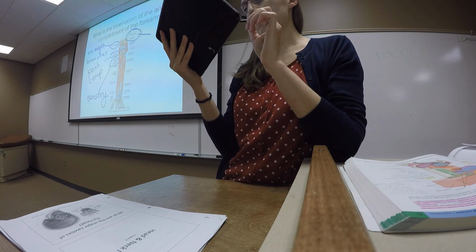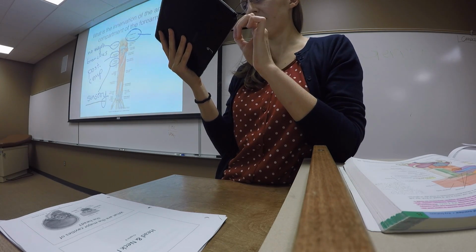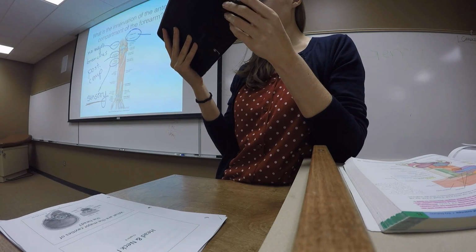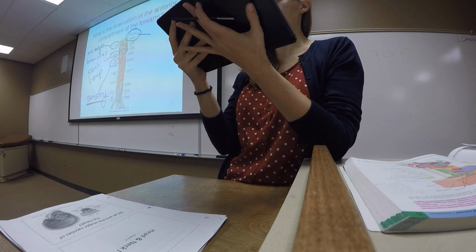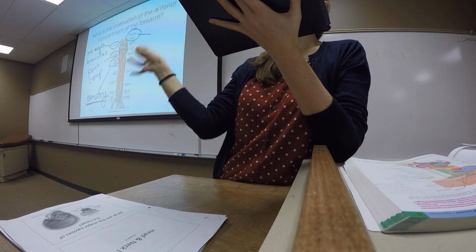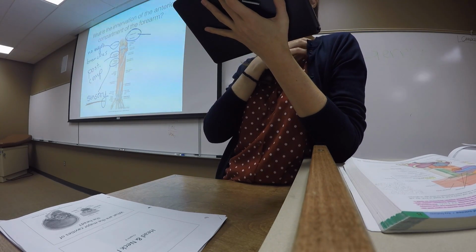And then we have this one exception here with the superficial branch of the radial nerve that does kind of stay in the anterior compartment-ish, but it's entirely sensory, remember? So, entirely sensory.